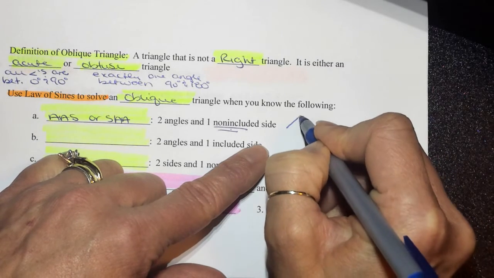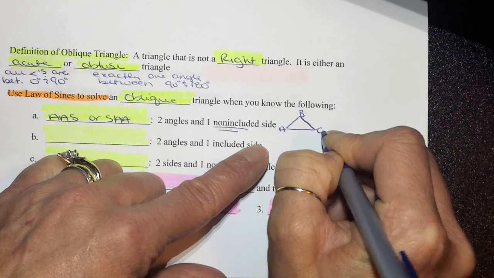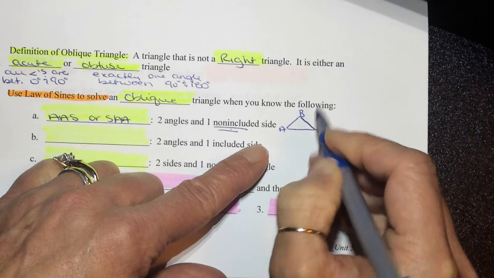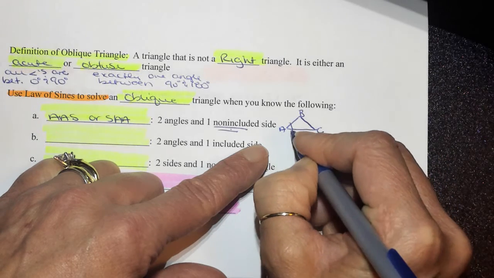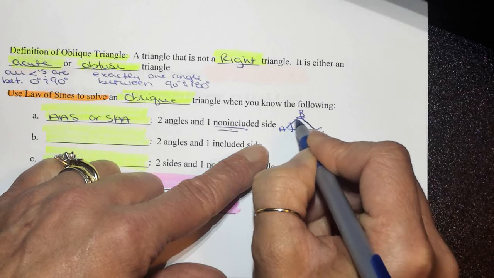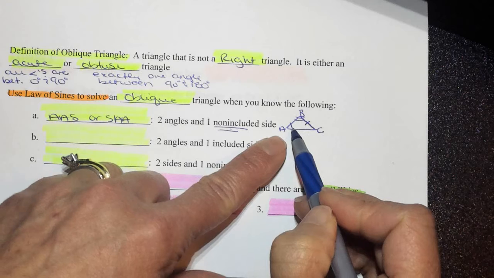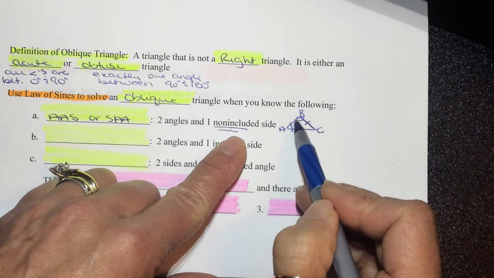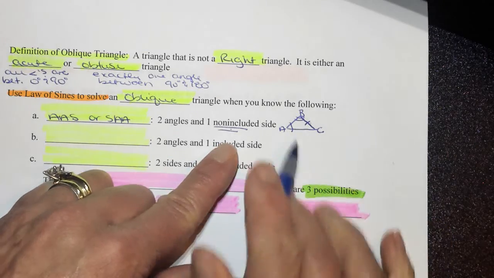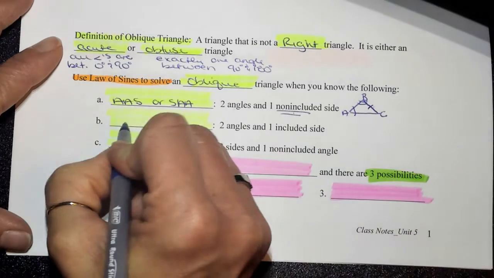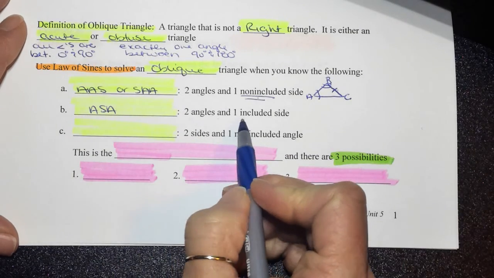So if you have this triangle like this, this is angle A, B, and C. Okay, and let's say that you have this angle, and this angle, and this side. So this would actually be side A. So you notice this is a non-included side, meaning included would be between those two. Okay, so you either have this scenario, or you could have angle, side, angle, which means we would have two angles and one included side.